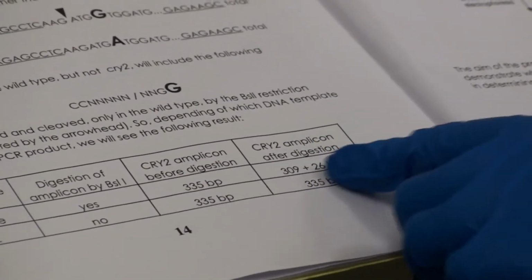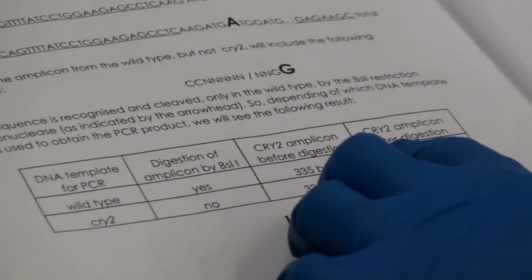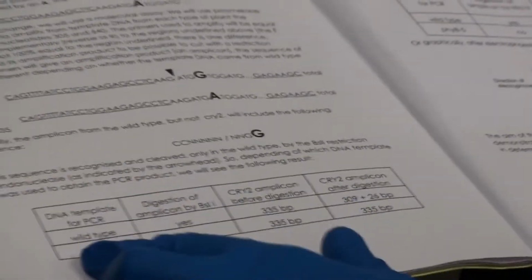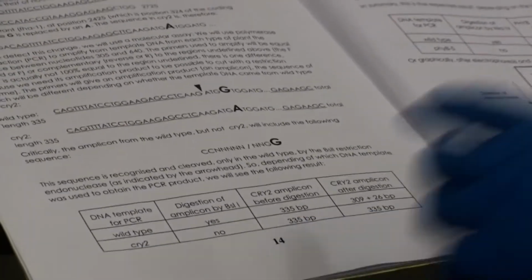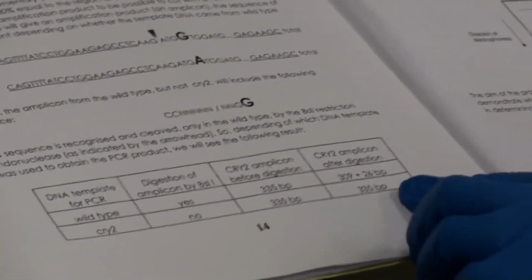The second chunk is very small and hard to see, so we will only visualize the first 309 size of the DNA. And for Cry2, because there's a mutation, the restriction enzyme would not recognize that site, so it won't digest the sequence. So it will be as such, 335 base pair.